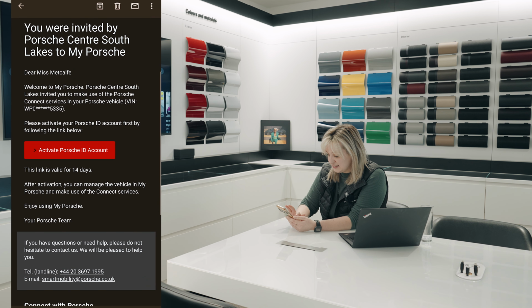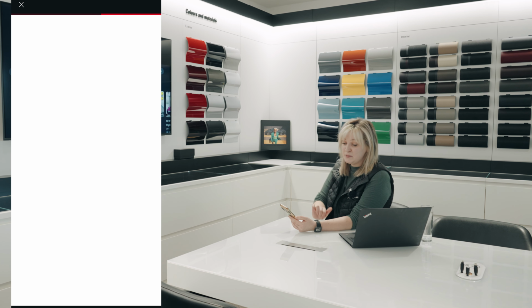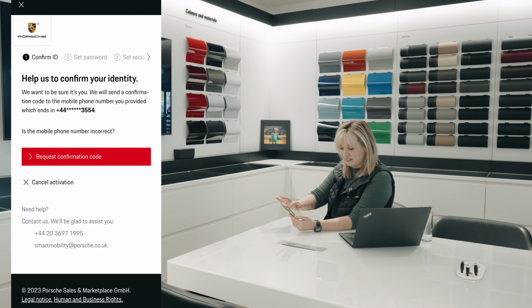So all the secondary user will have to do then is log into their emails. They'll have an email from Porsche and just click Activate Porsche ID account. Now, this way they get their own login, so they can personalize their settings in their car to their own My Porsche account and activate the same things that you can here on this app.